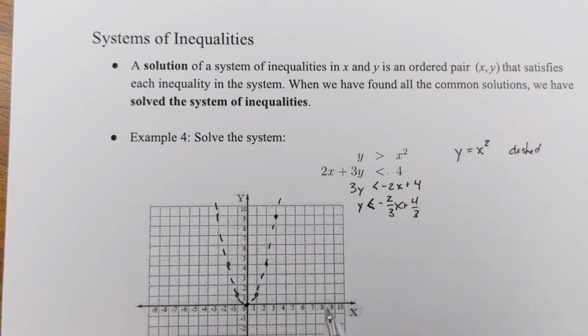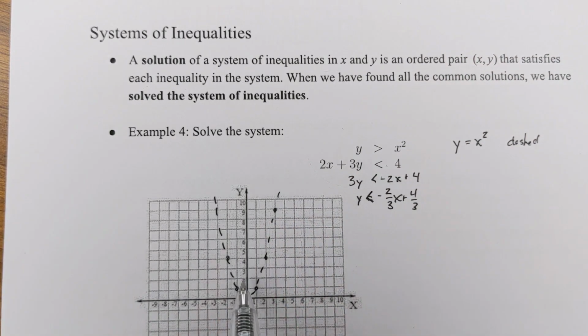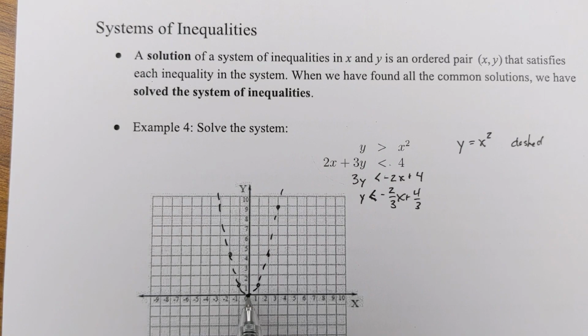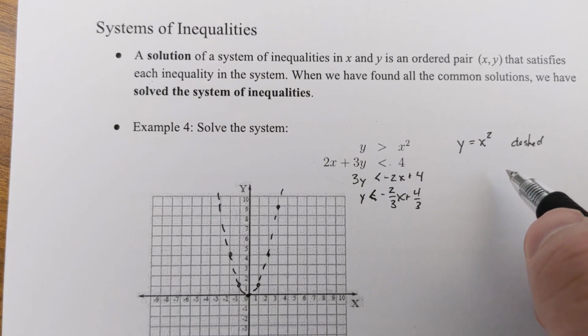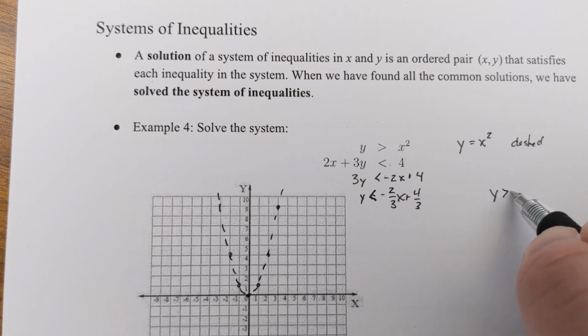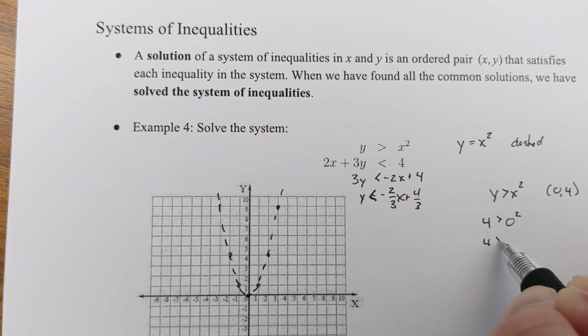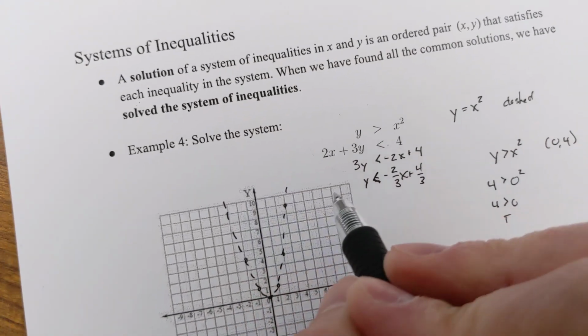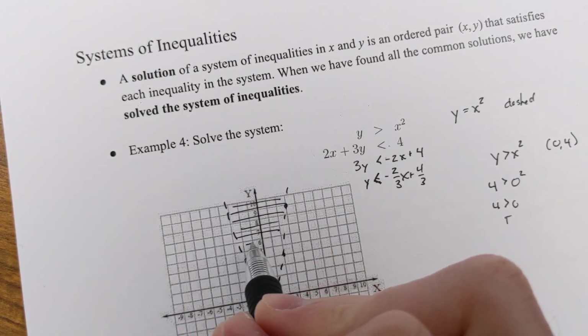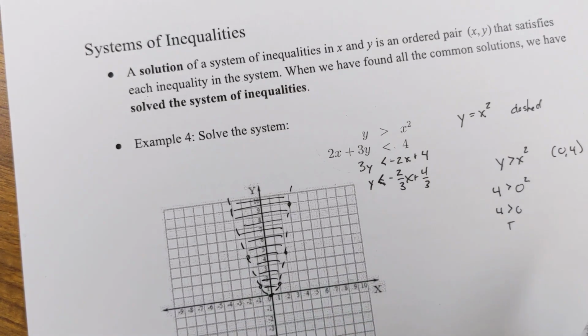Okay, so if I need to shade this one, I cannot use 0, 0 because my graph goes through 0, 0. I need to choose some other point that doesn't lie on the line. So I'm going to use this point here, 0, 4. So in this equation, I'm going to check 0, 4. So 4 is greater than or equal to 0 squared. 4 is greater than 0. This is a true statement, so I need to shade inside the parabola.